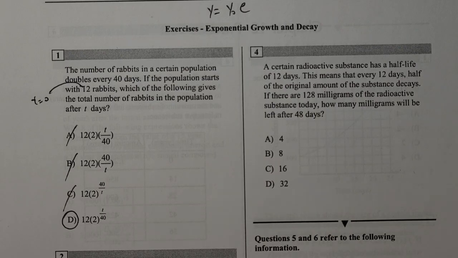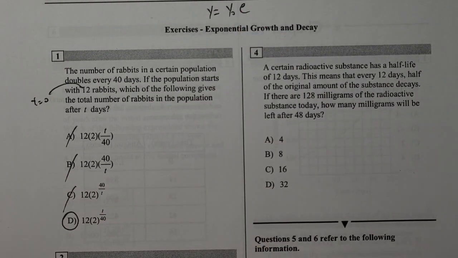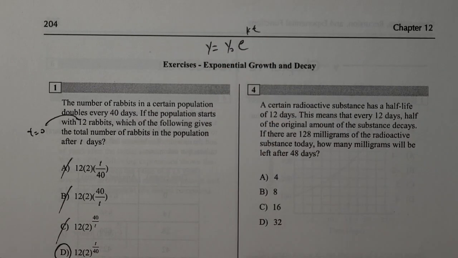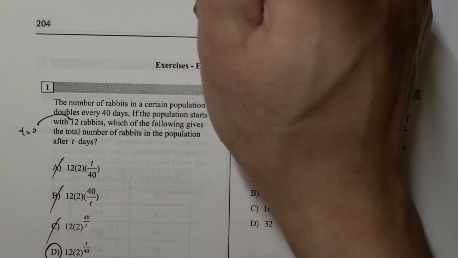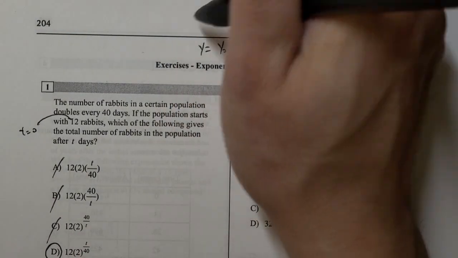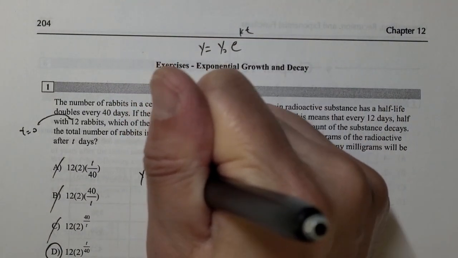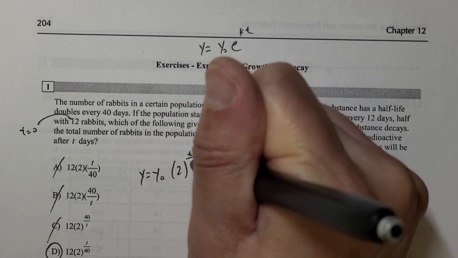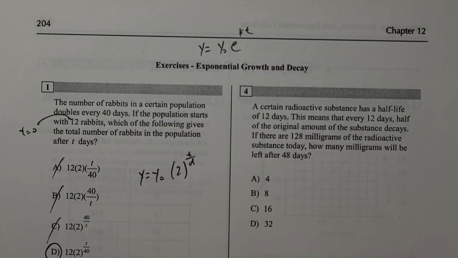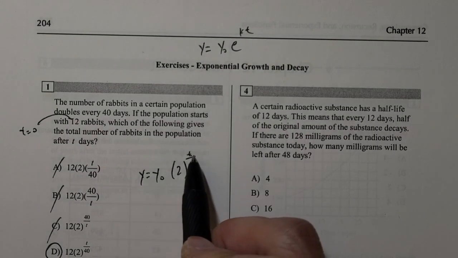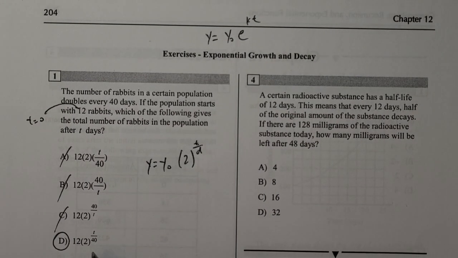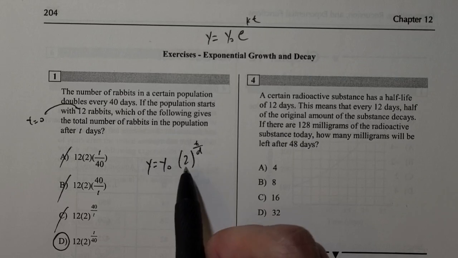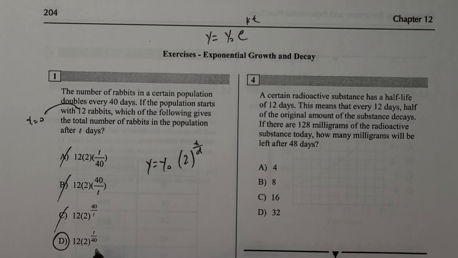Okay? As simple as that. I didn't even need to know the general formula. And there's one for population growth, if it doubles. It's like y is y0 times 2 to the t over d, where d is the days to double, t is the time. Okay? So you kind of did that as well, because following this formula, d is 40. And then that's exactly it.